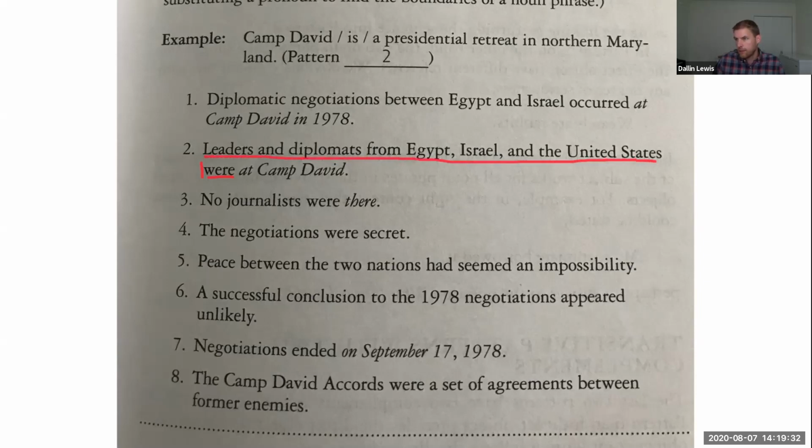That's my subject. From Egypt, Israel, and the United States is a prepositional phrase modifying which diplomats and which leaders. So that is an adjectival prepositional phrase, which means all of this is part of the same noun phrase with the head words leaders and diplomats, okay? Then, at Camp David. Now, remember that to be verbs have two types, right?